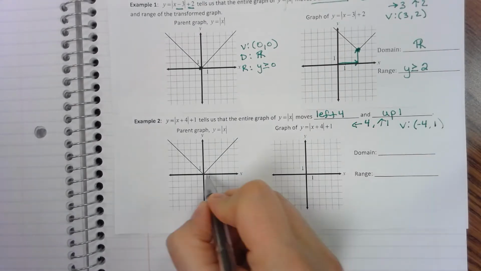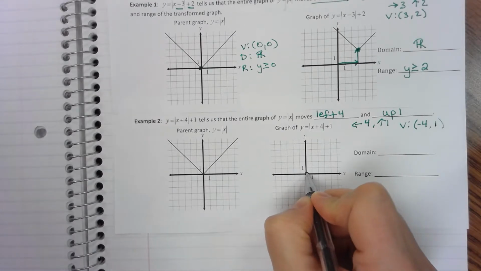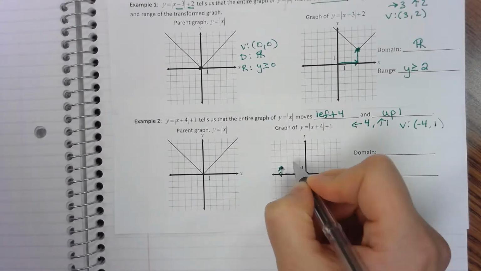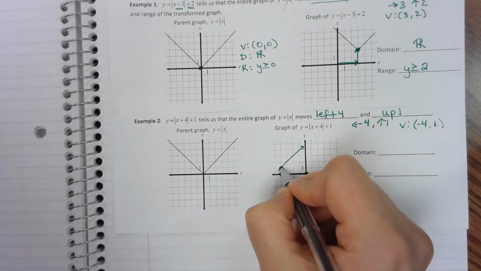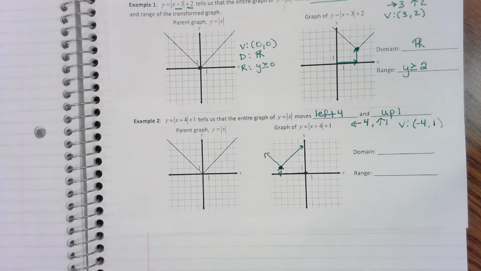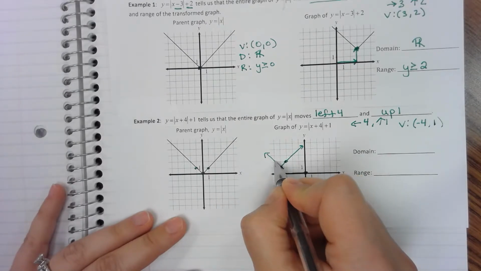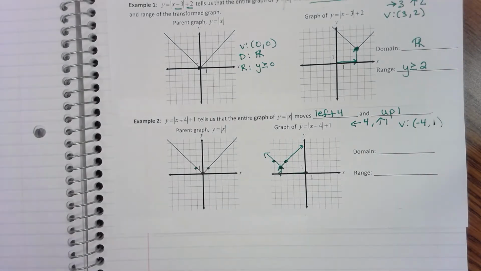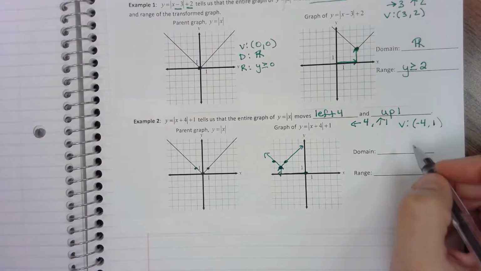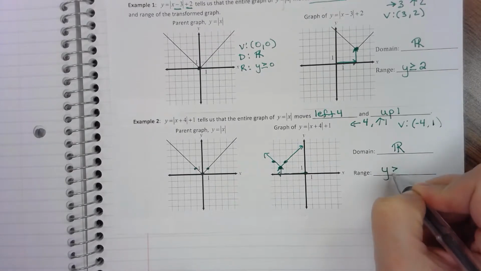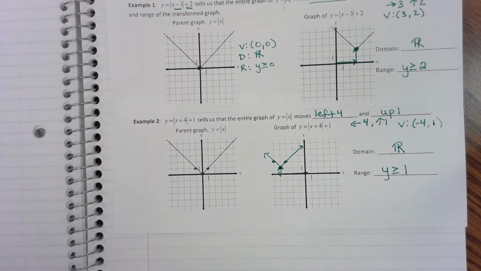And so if I look at my (0, 0) point, I'm going left 1, 2, 3, 4, and up 1. So here's my new point. And every point is moving in that direction. So I can pick, say, 3 points on the graph to relocate each time. You need to have a minimum of 3. But just like example 1, my domain doesn't change, but my range went up 1, so it is now greater than or equal to 1. Take a look at example 3 and try it on your own.